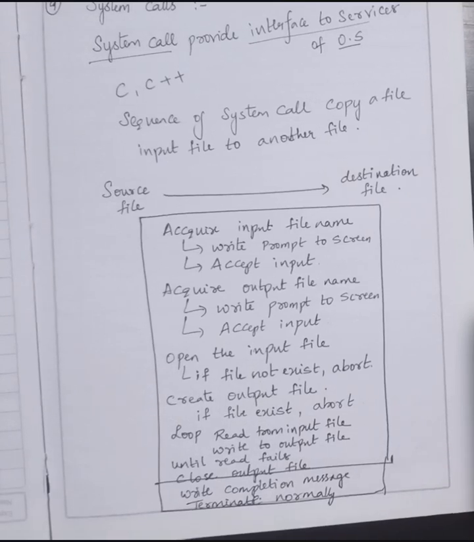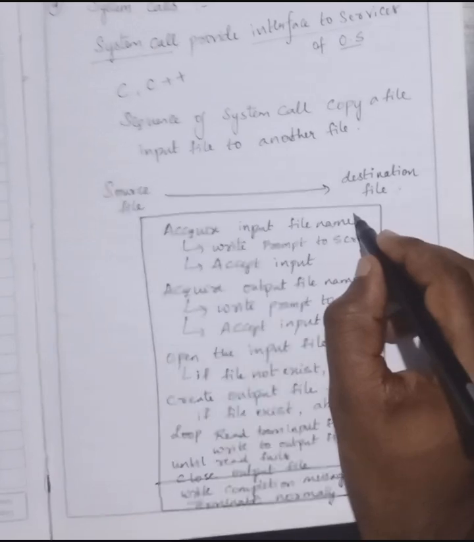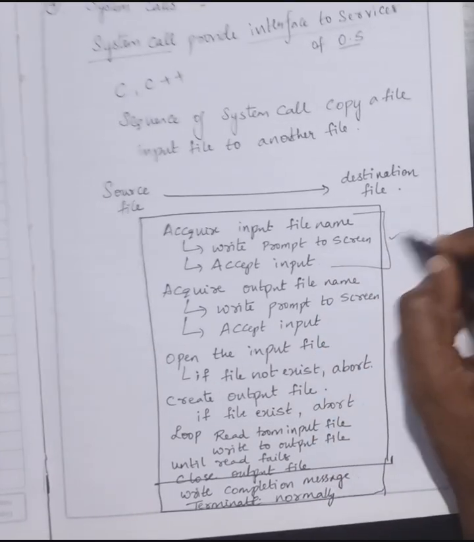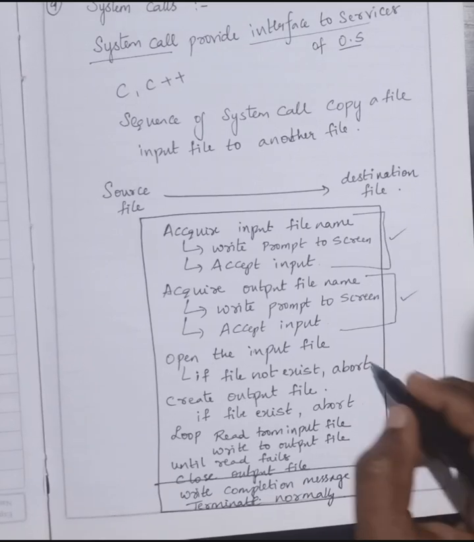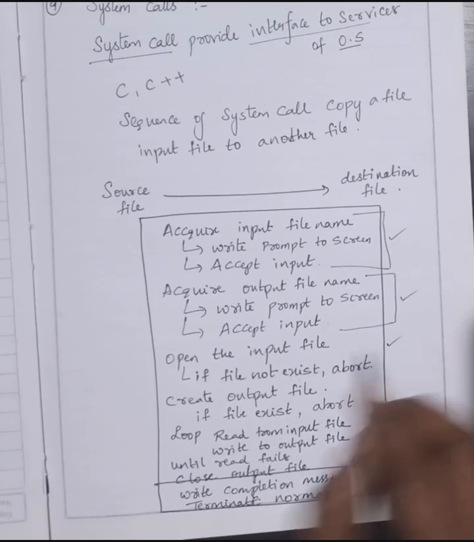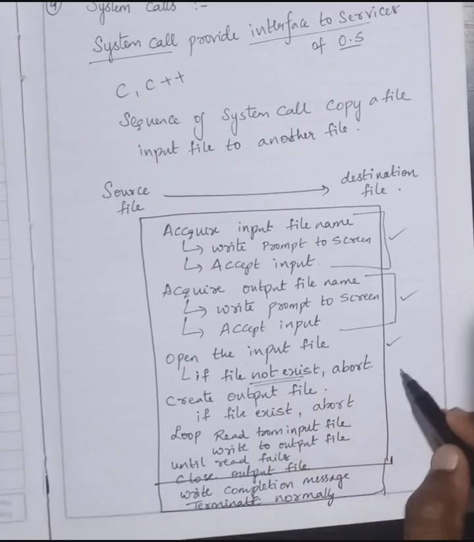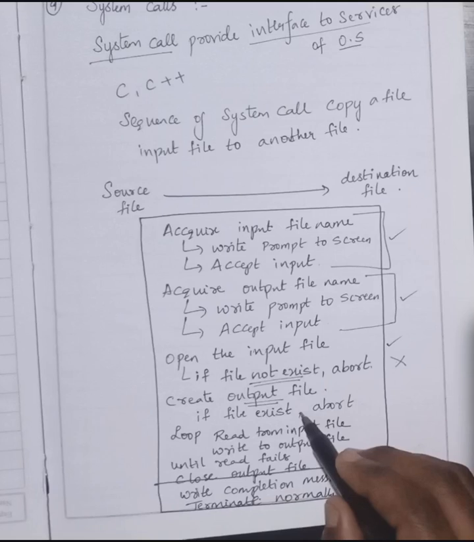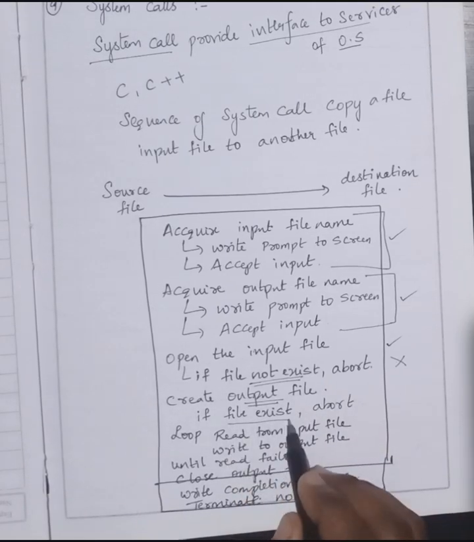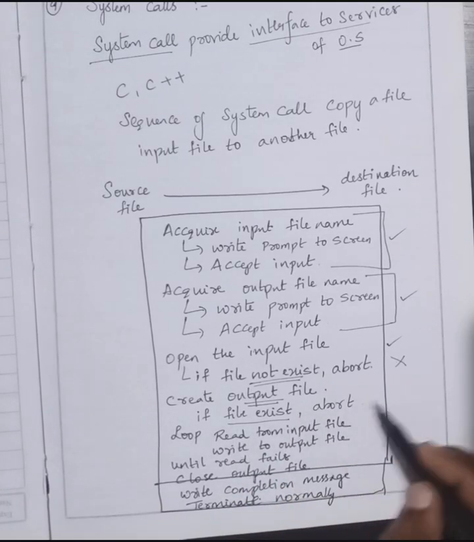Once again, I'll quickly tell how we are going to copy the file. First we take the input file name and all the details, then we take the output file name and all the details. Then we open the file. If the input file does not exist, stop. Then we check the output file: if a file with the same name already exists, we can't replace it, so we abort.